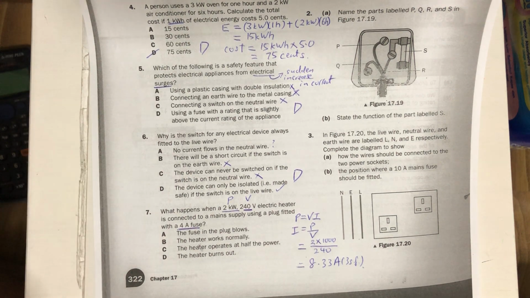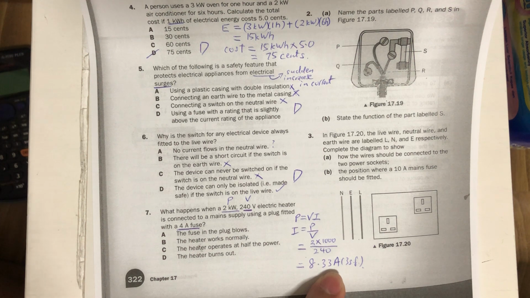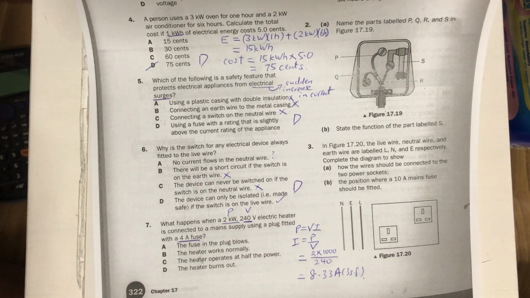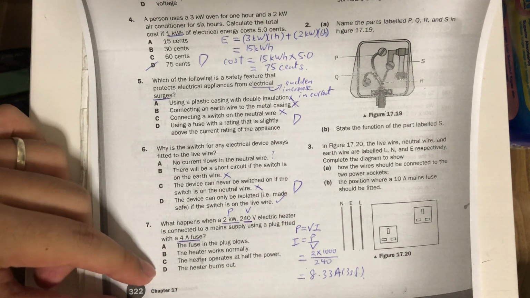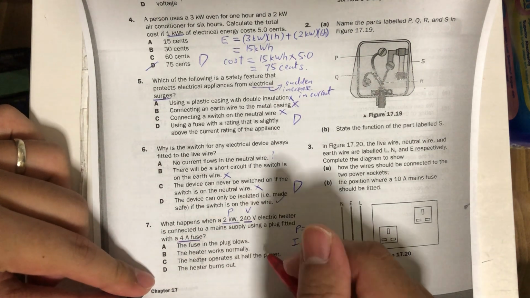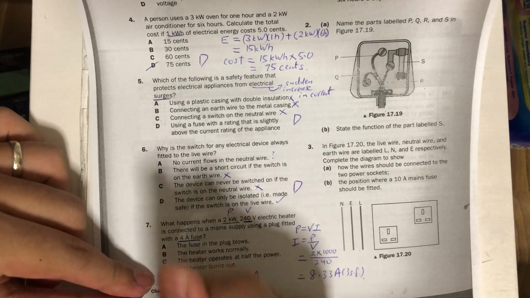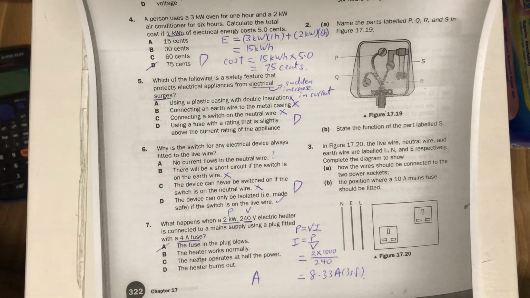That's right. The fuse will not work properly. In fact, the fuse would treat it as an excessive current and function accordingly, which is to melt and break to ensure that this current doesn't flow into the circuit. If you look at the options here, A is the answer, because when the 8.33 ampere current flows in a 4 ampere fuse, it will melt and break, right?